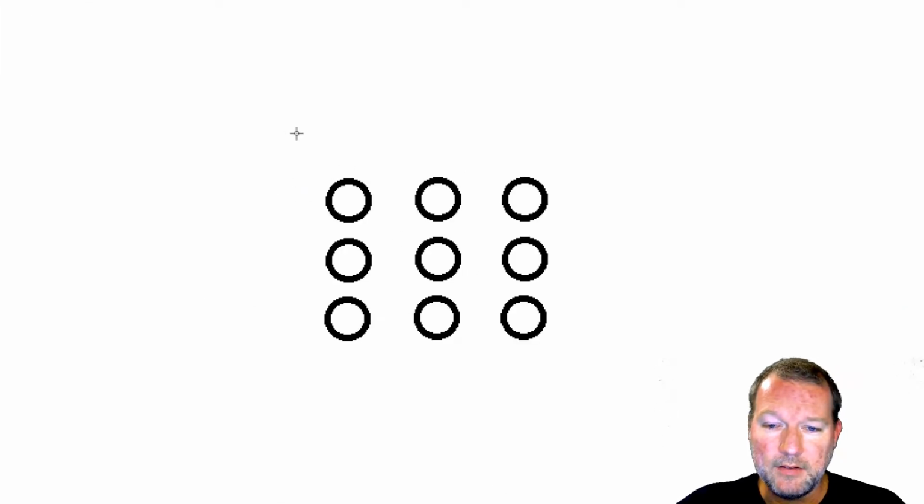Let's say you had 9 dots for right now, and you wanted to be able to touch, check, whatever you wanted to, all 9 dots. You could do this a variety of ways, but there's really only one that's repeatable.